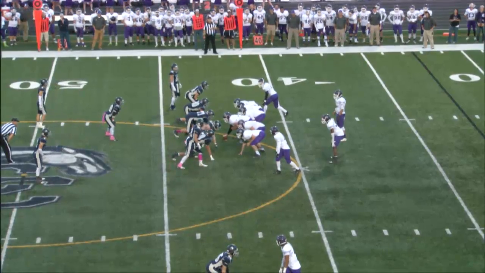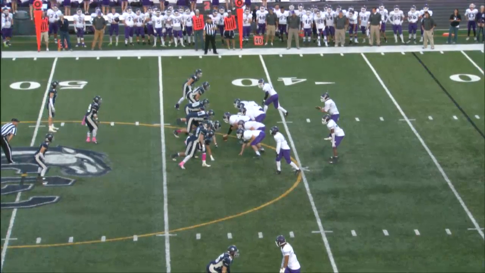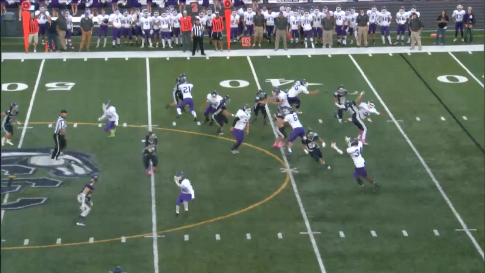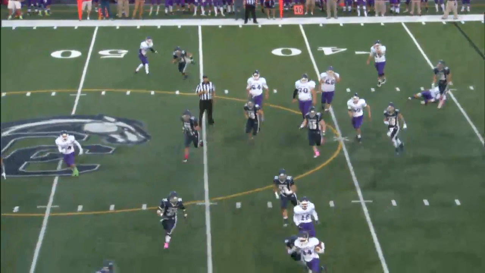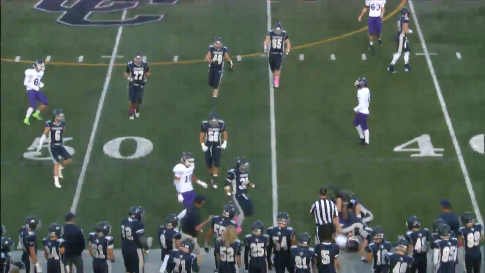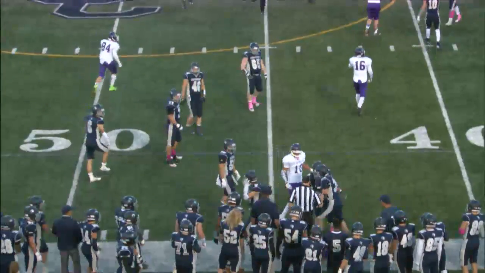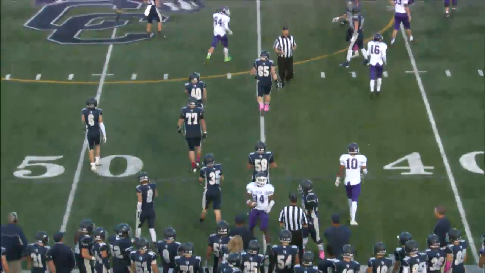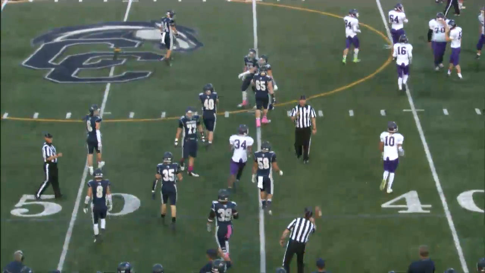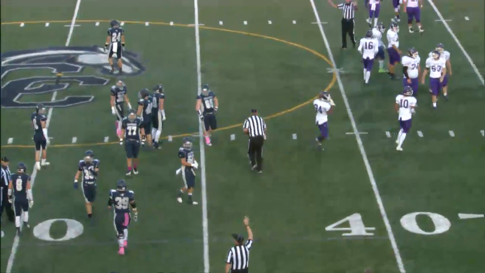Again, Connor Udy in the shotgun. Receiver split out to the right or left. Ball is thrown on a little swing pass to Riley Burt for a gain of about 3 yards. It'll be third down and 6.